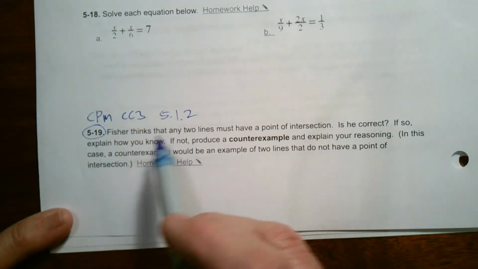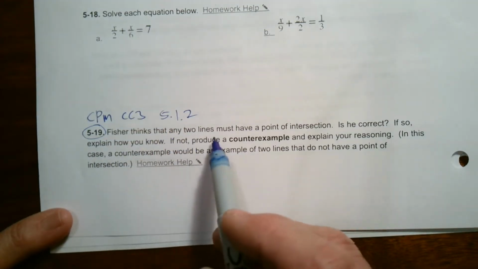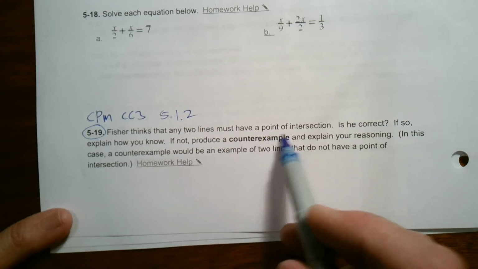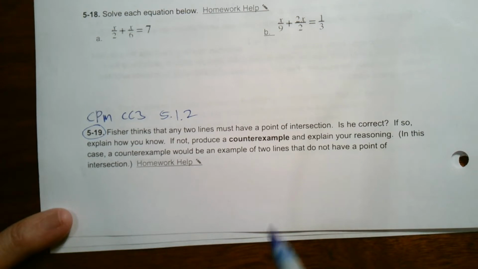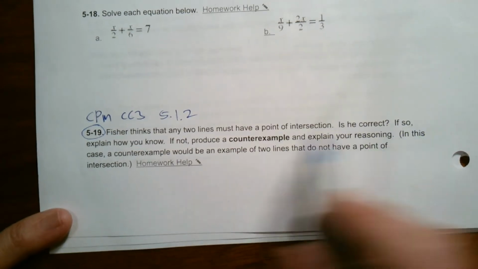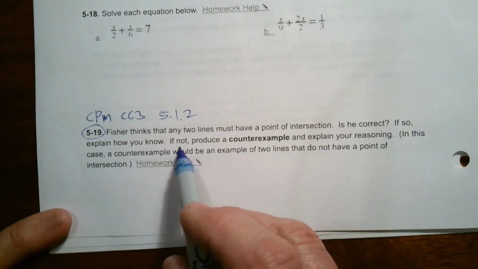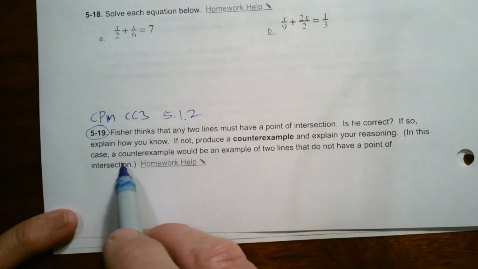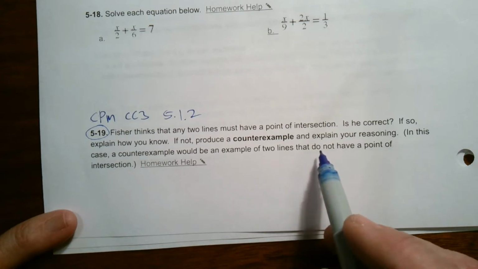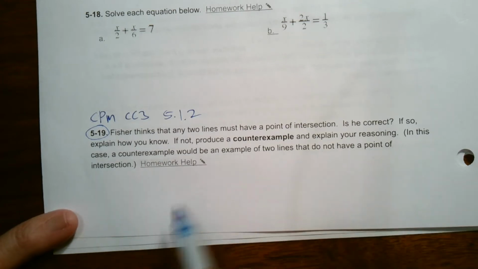So it says Fisher thinks that any two lines must have a point of intersection, meaning they cross through each other. Is he correct? If so, explain how you know. If not, produce a counterexample and explain your reasoning. In this case, a counterexample would be an example of two lines that do not have a point of intersection.